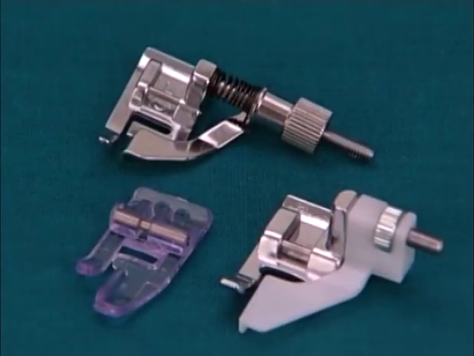The blind hem foot makes it quick and easy to sew hems on garments and home deck projects. There are various styles of blind hem feet, but what they have in common is an extension at the front of the foot for guiding the fabric fold.